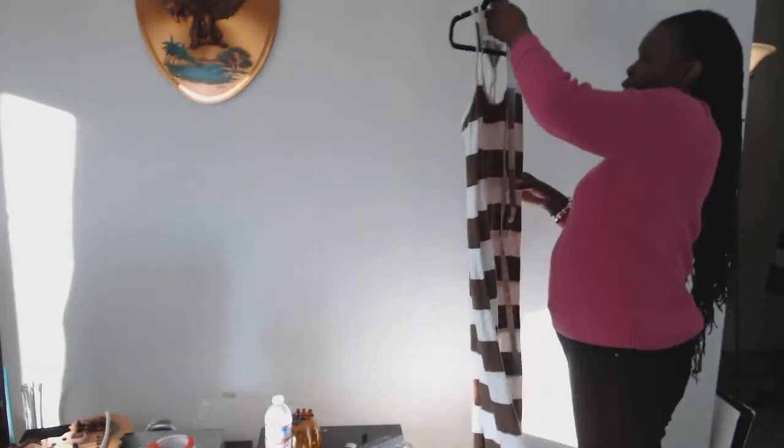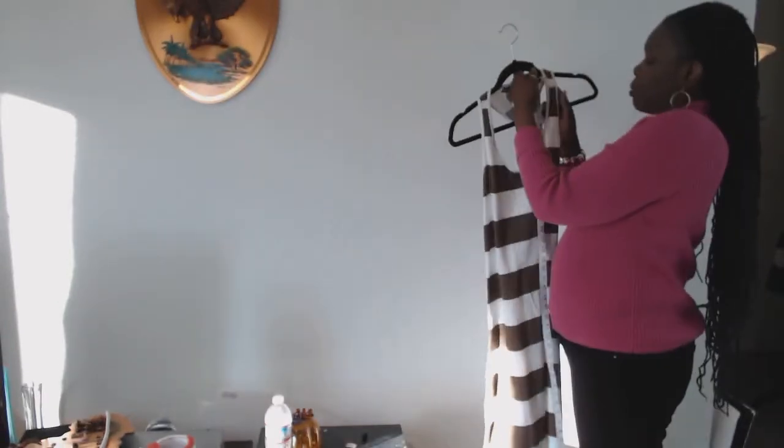Yeah, and then of course you're going to measure from the seam here, all the way down, and put down that measurement in the description. Yeah, that's that one. All these dresses, by the way, are listed in my eBay store, and I'll leave a link in the description. Moving on.